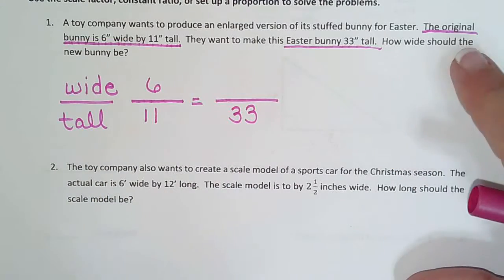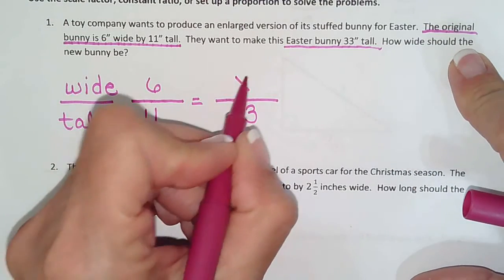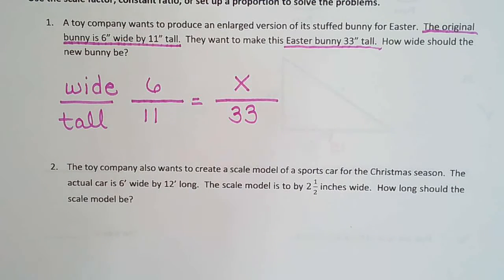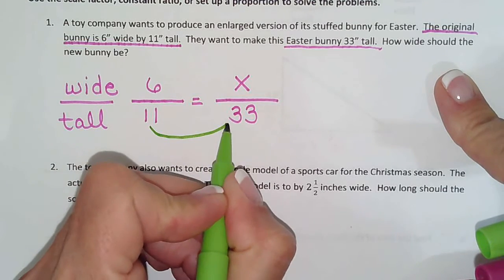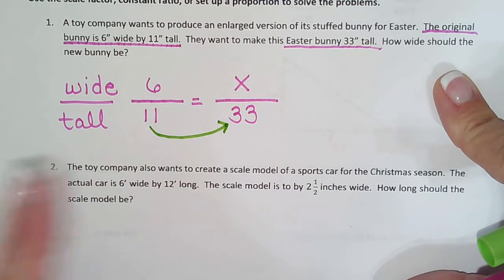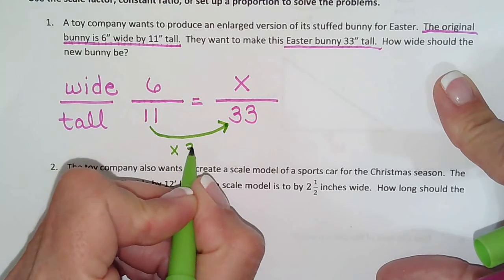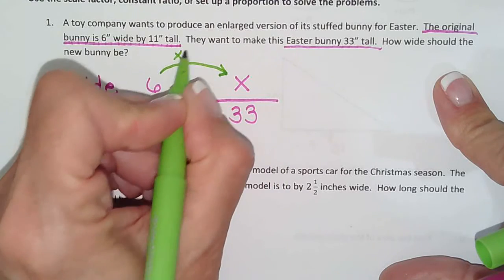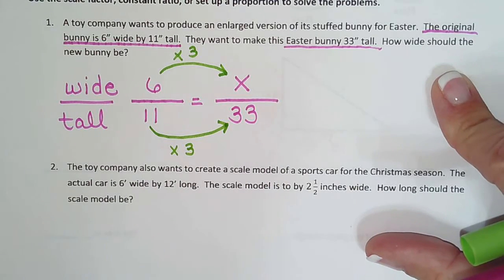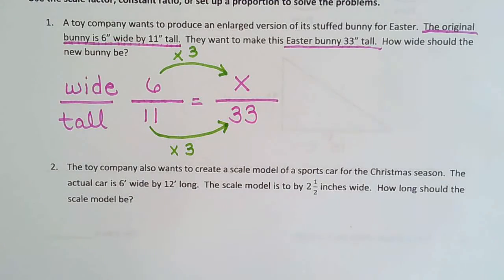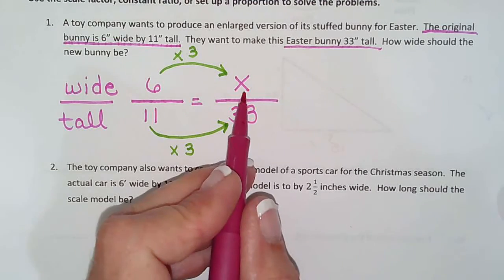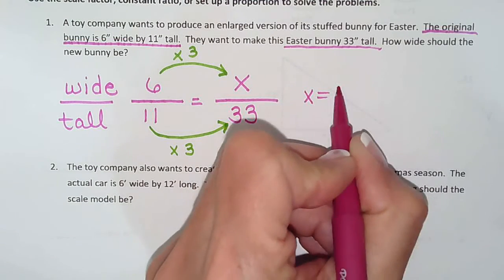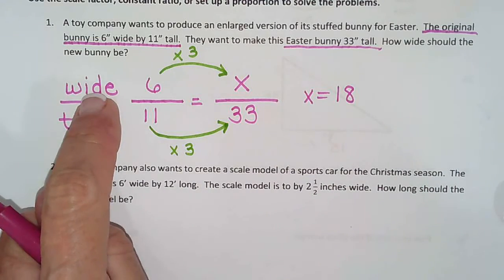So 33, how wide should it be? So like I said, I always look for a scalar multiple first. If I don't have that, then I jump into doing the algebra. But look at this. Boom. Just like in Module 3, Lesson 9, a lot of them had that scalar multiple. So times 3 to get from left to right. So times 3. And that's really all the work you need to show. So then you can go straight to your answer. So you can see the bunny needs to be 18 inches wide.